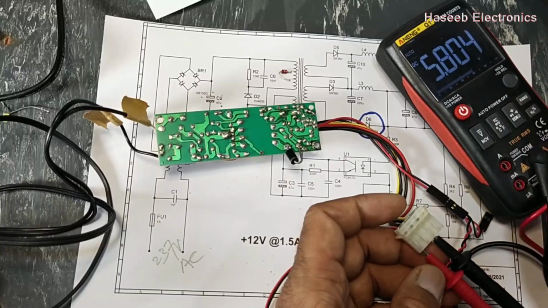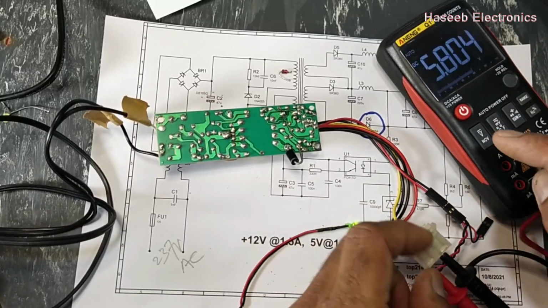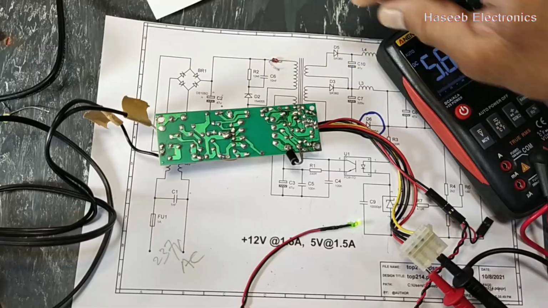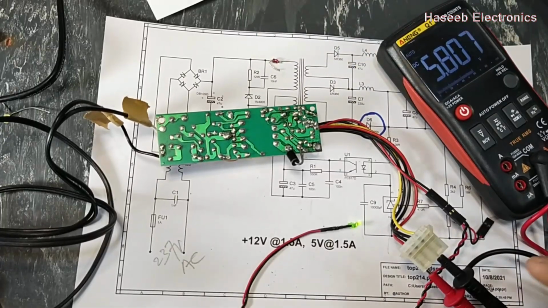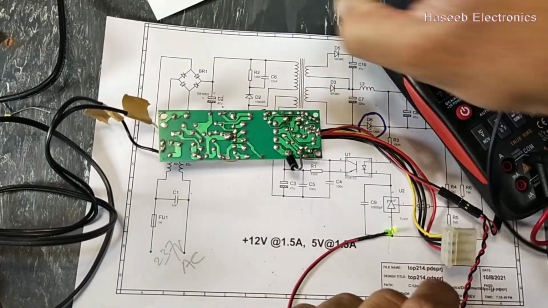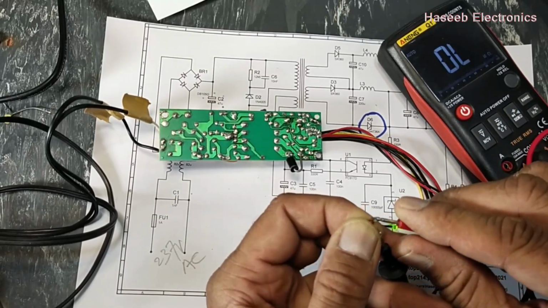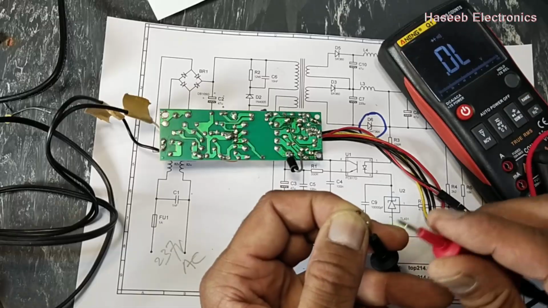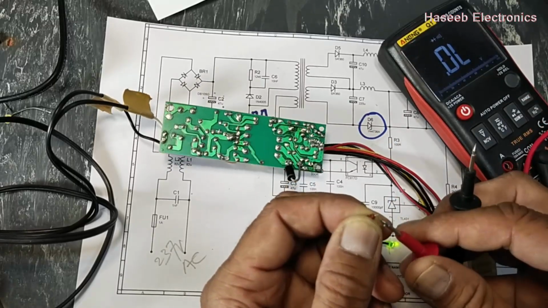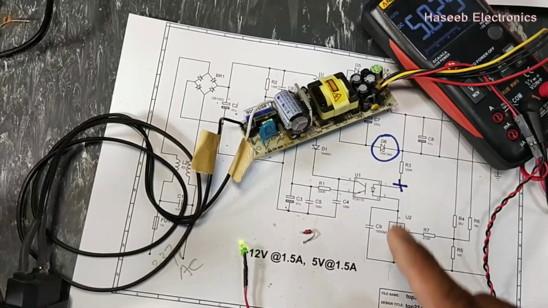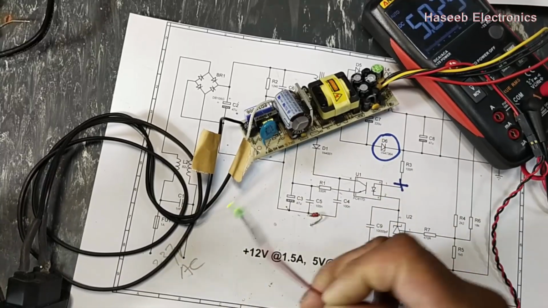It must be 5.0 volt. This is because the zener regulator is now not available. It was short circuit. We will replace it and this fault will go away. I will install the new zener so this supply will work properly.